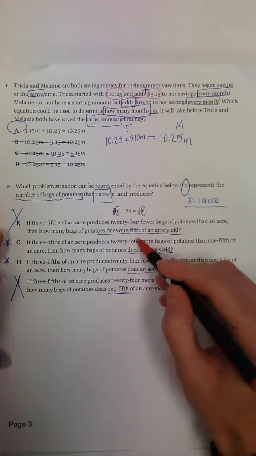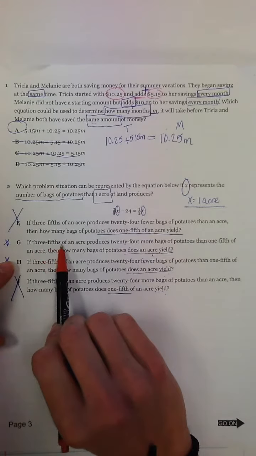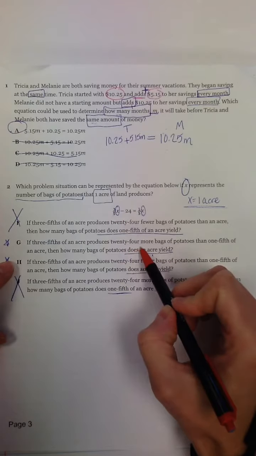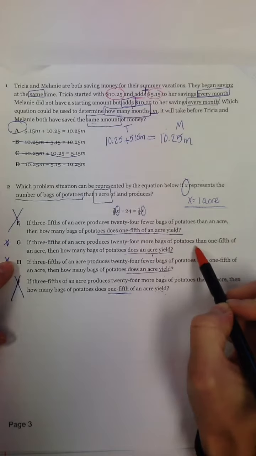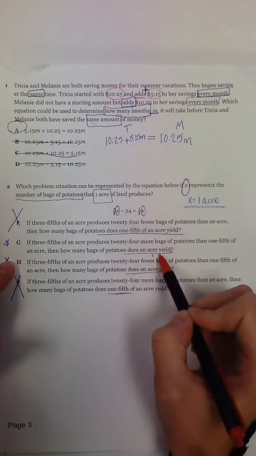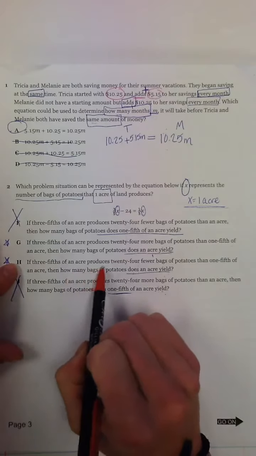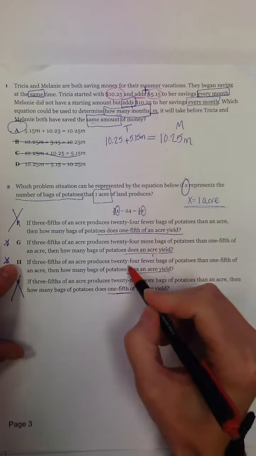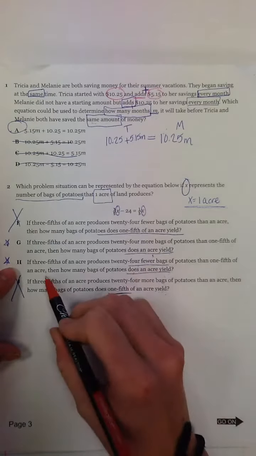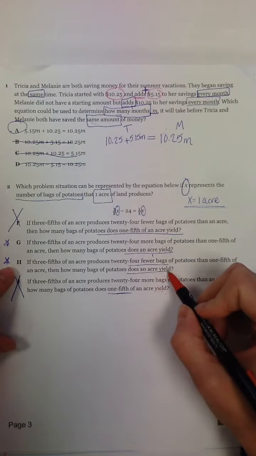So now you just knocked off half of your answer choices down to G and H. So G, if 3/5 of an acre produces 24 more bags of potatoes than 1/5 of an acre, then how many bags of potatoes does an acre yield? H, if 3/5 of an acre produces 24 fewer bags of potatoes than 1/5 of an acre, then how many bags of potatoes does an acre yield?